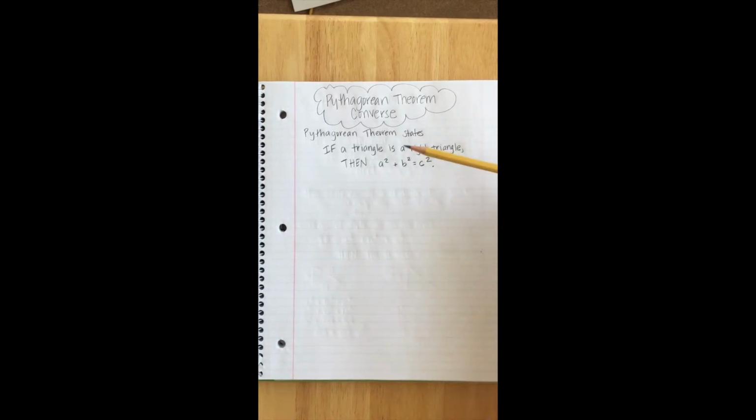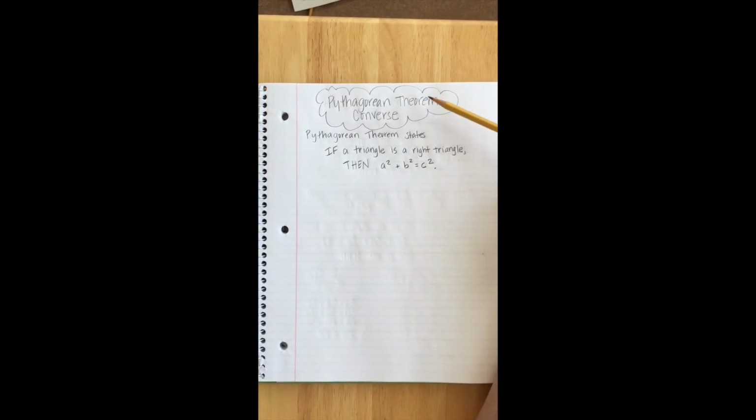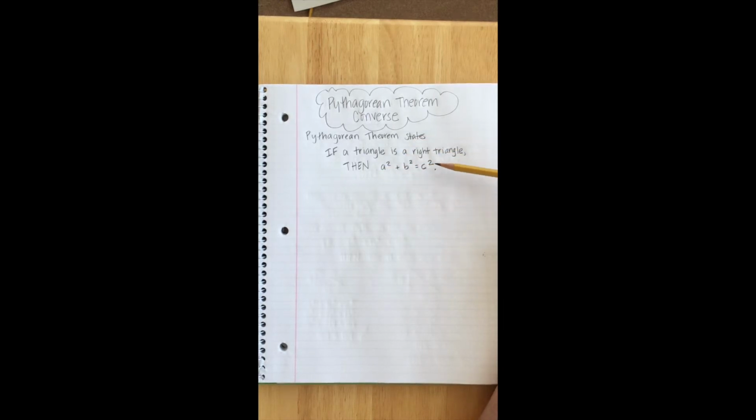So today, let's go ahead and take a look at the Pythagorean theorem converse. Now, the Pythagorean theorem, as we learned a few days ago, states that if a triangle is a right triangle, then a squared plus b squared equals c squared. In other words, if a triangle has a 90-degree angle, it makes it a right triangle, then we can use a squared plus b squared equals c squared to find any missing values.